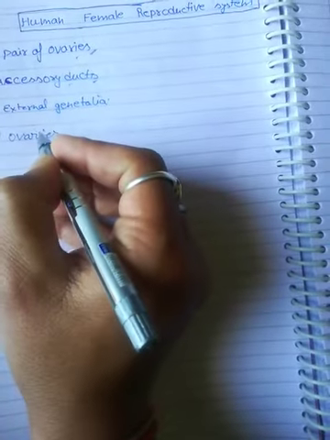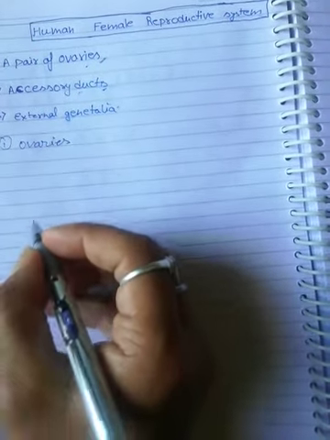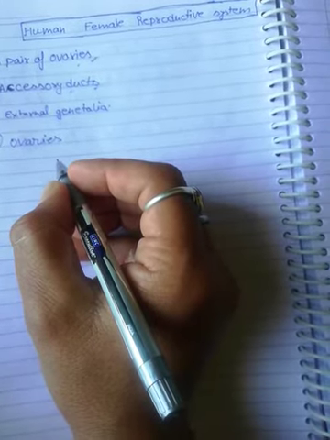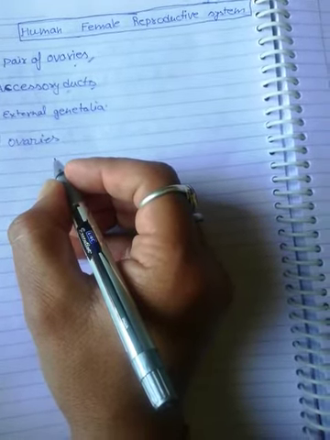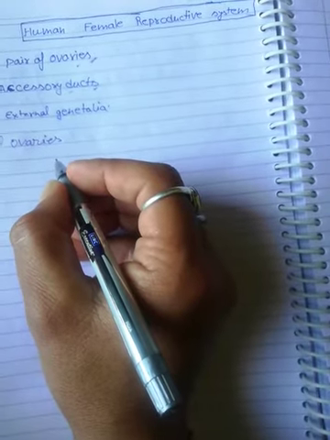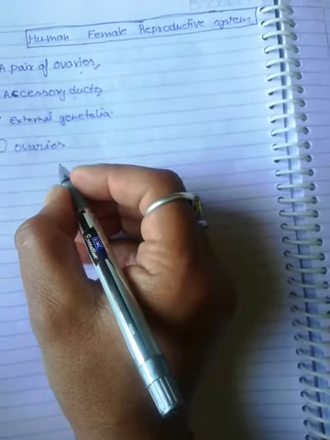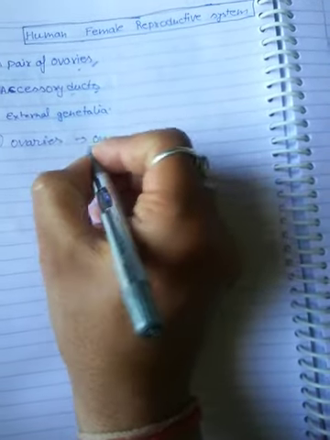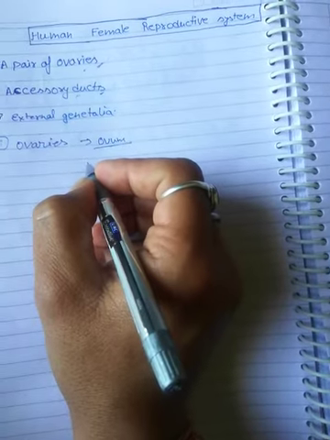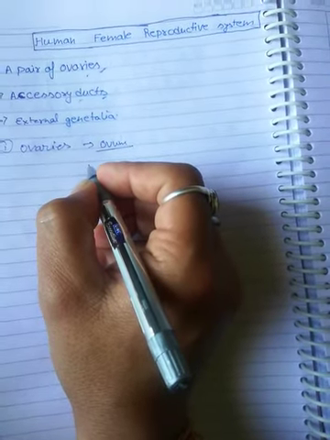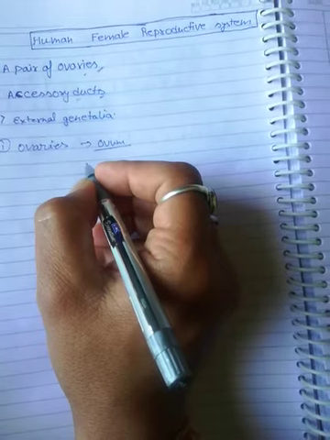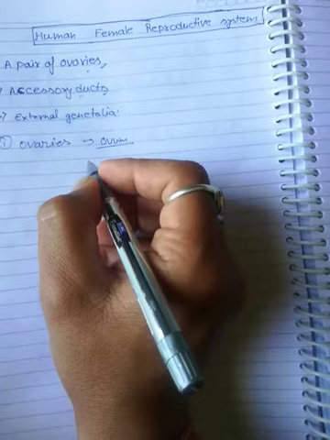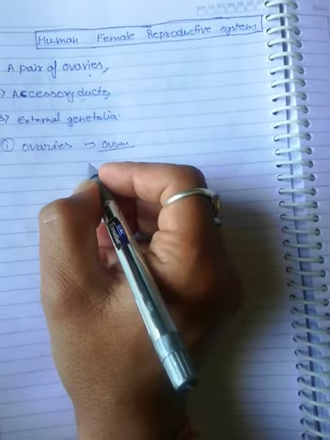Now I want to tell you that ovaries are called primary sexual organs. Yesterday I told you what primary sexual organs are. Primary sexual organs are those organs which are responsible for gamete production. So here ovaries are responsible for production of ovum, so that's why these are called primary sexual organs. Along with it, they are also responsible for production of some steroidal hormones like progesterone and estrogen. Is it clear? So I'm coming to the structure of the ovaries.